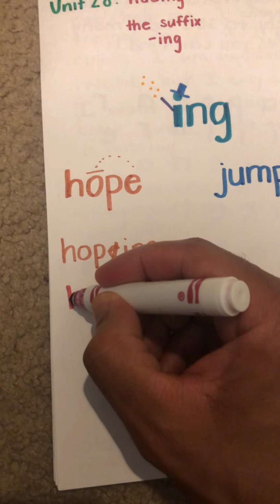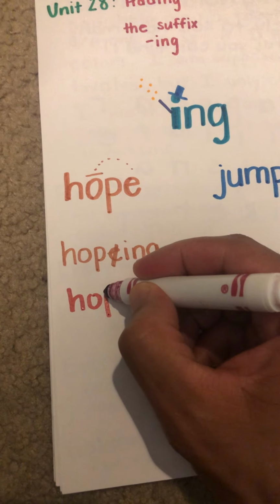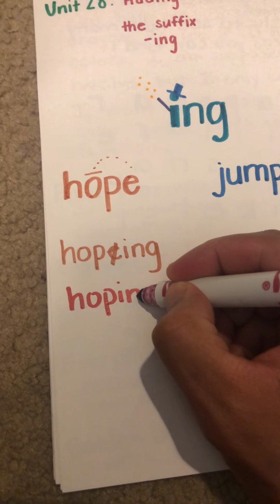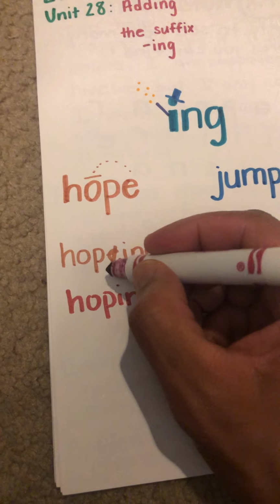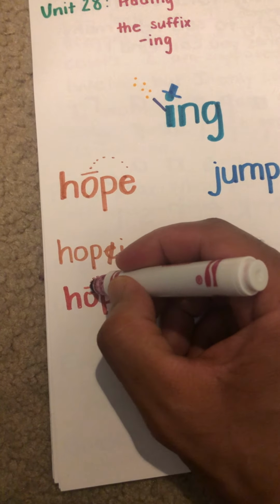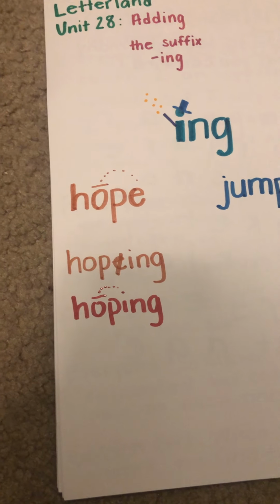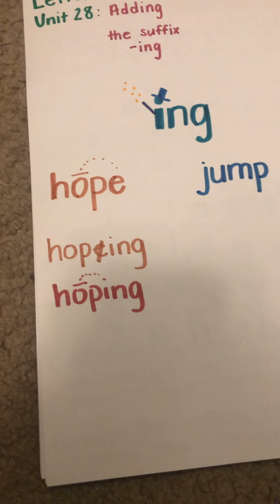And now I can just make my word look like so. H-O-P-I-N-G. Again, my ing ending is taking the place of the magic E, so my letter O will still get to say its name, and my word will be hoping. I'm hoping to see you all very soon. Let's take a look at another example, if we may.